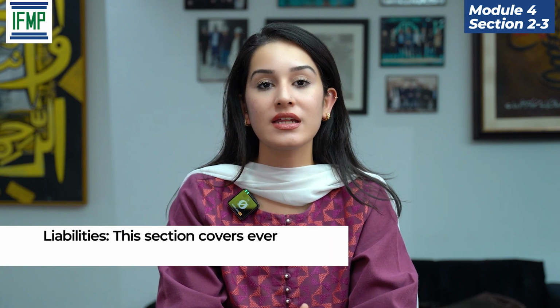Liabilities cover everything that a company owes to others. This includes loans, accounts payable, and wages owed to employees. Liabilities are listed in order of when they are due, with short-term liabilities listed first.